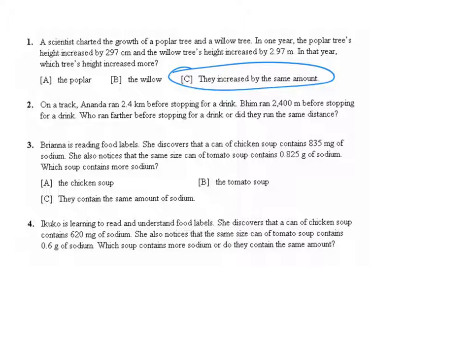Question 2 says on a track, Ananda ran 2 4/10 kilometers before stopping for a drink. BM ran 2,400 meters before stopping for a drink. Who ran farther before stopping for a drink, or do they run the same distance? Just like before, I have two different units, kilometers and meters, so I'm going to have to convert either kilometers to meters or meters to kilometers before I can compare.